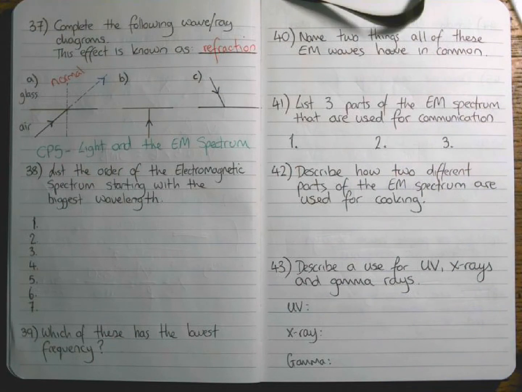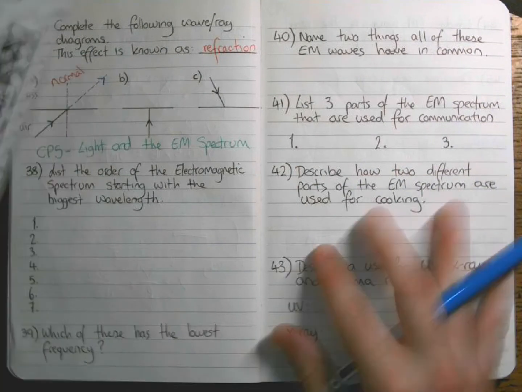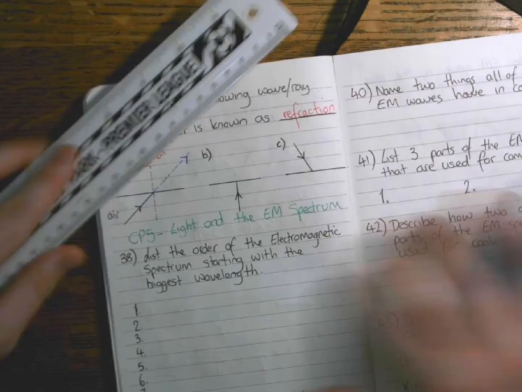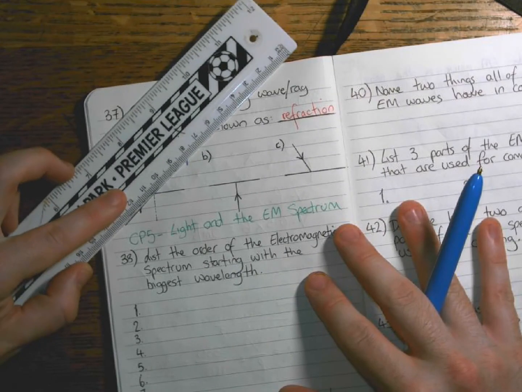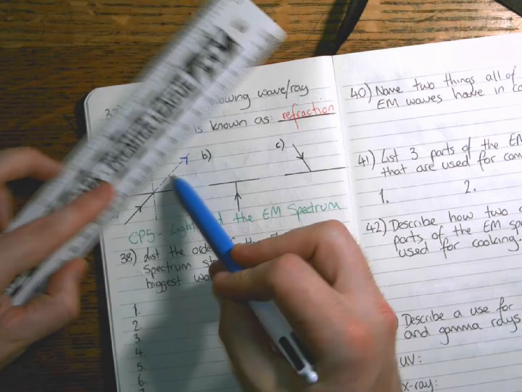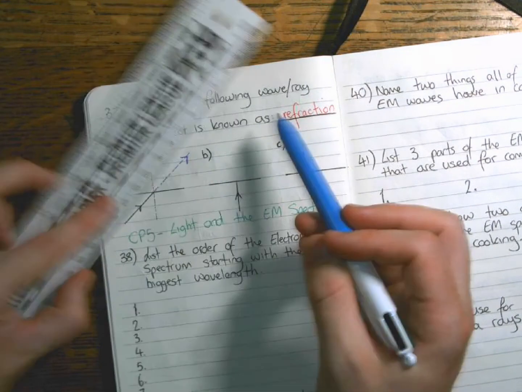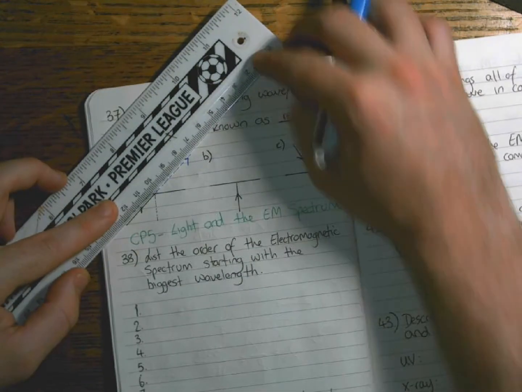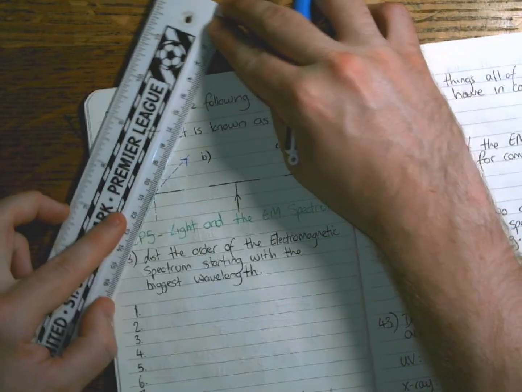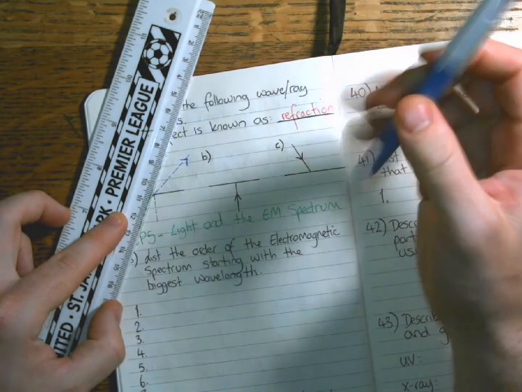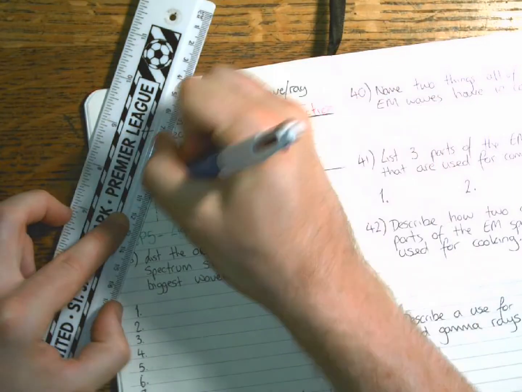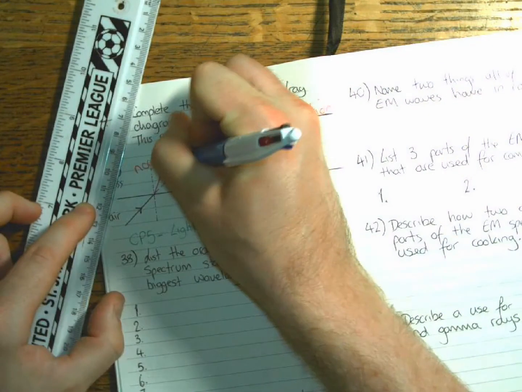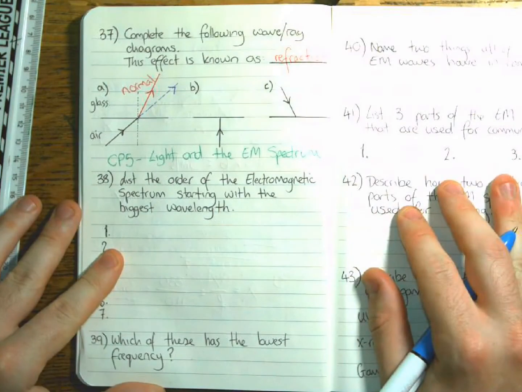It's going to turn towards the normal, and so instead of it being up there, we're going to have to make it go towards the normal, which means it gets turned like that. So our final answer would be that red line there.